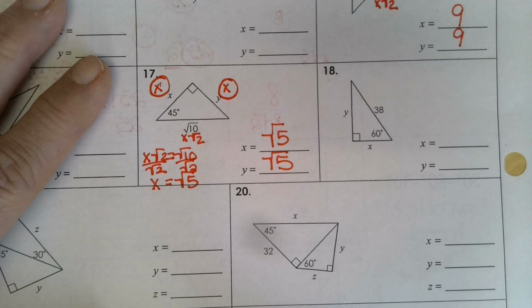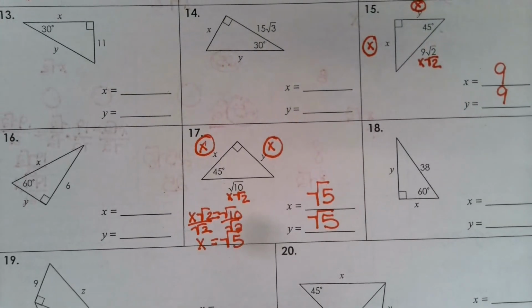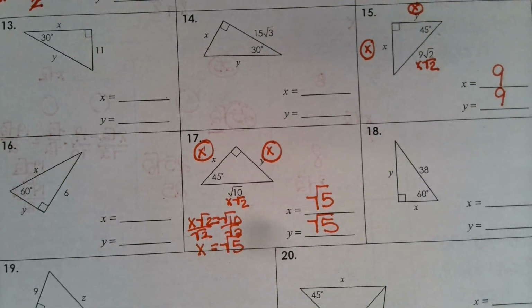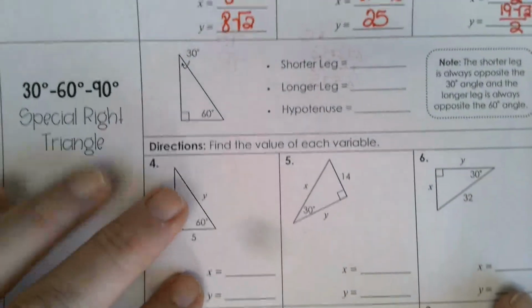Anything goes with our radicals. Anything that I have taught you can work out with what we've done. Okay, we are going to jump into these problems in just a minute. Let's go to the 30, 60, 90.